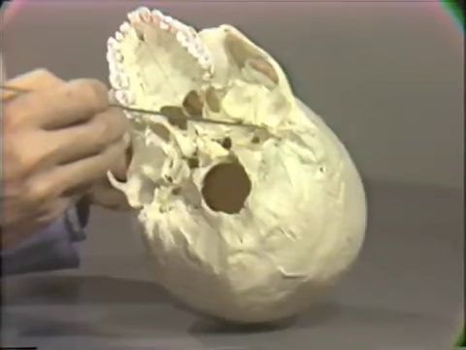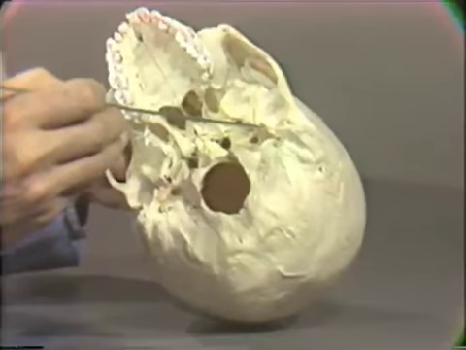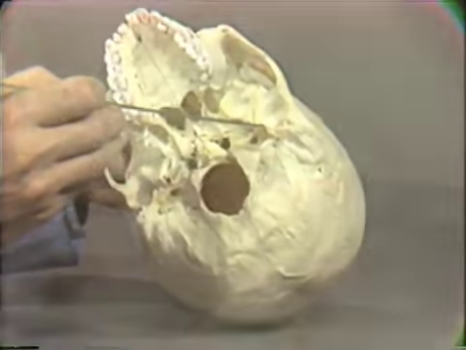Broken off in this region, and this is frequently the case, is the styloid process. The styloid process has located beyond or behind its base, or at its base, the stylomastoid foramen, which transmits the seventh nerve as it passes onto the lateral aspect of the face.